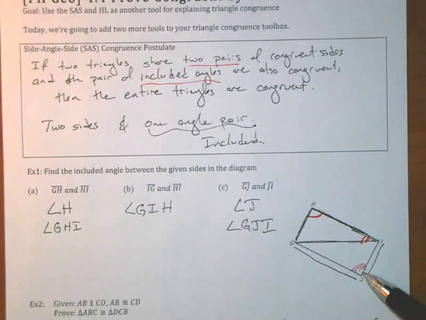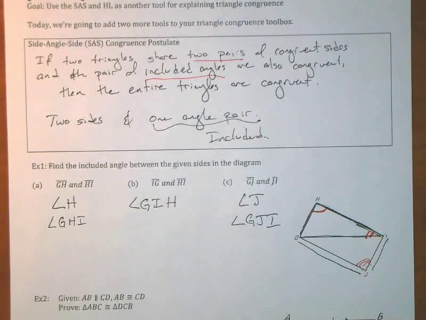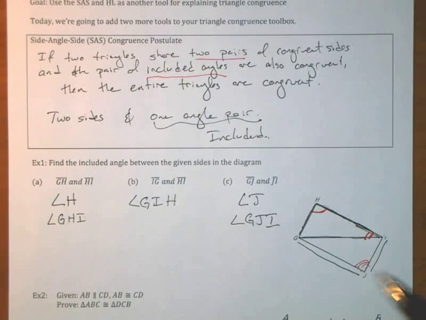And it's very important that we choose this angle. You can't just pick any angle in your diagram. If you're going to use this postulate, it's got to be the two sides and the angle between them, the included angle.